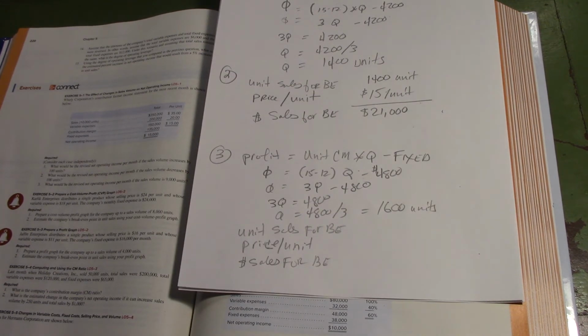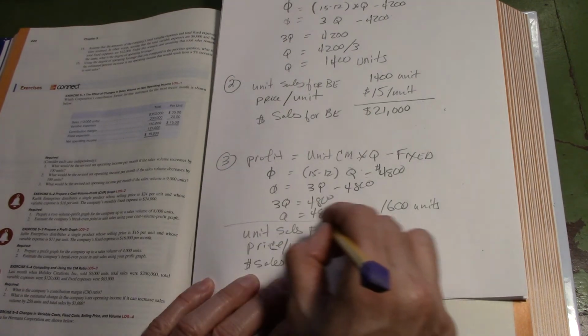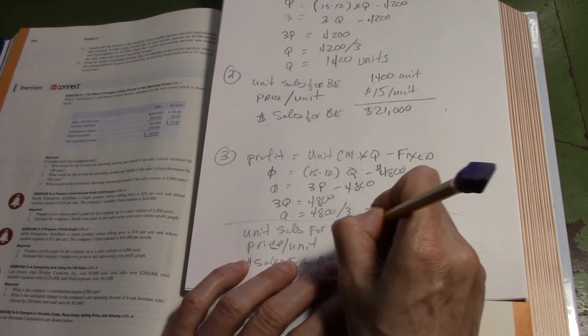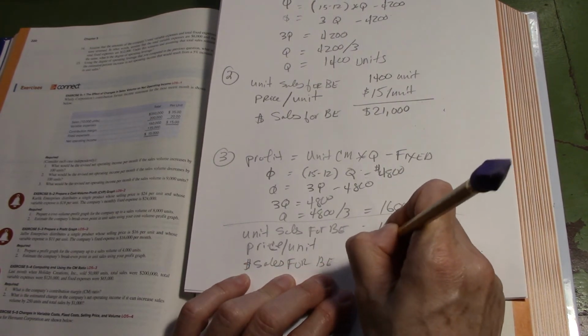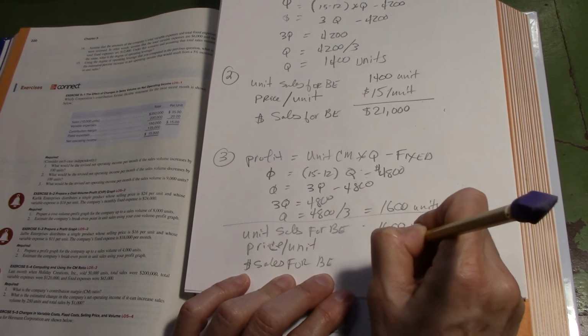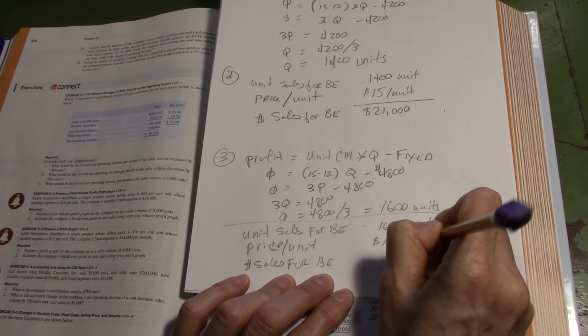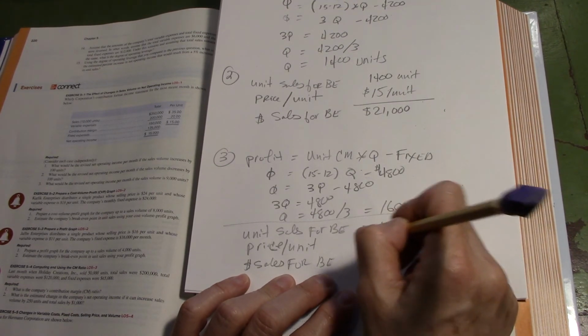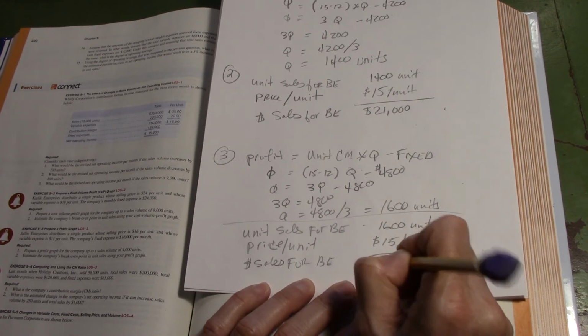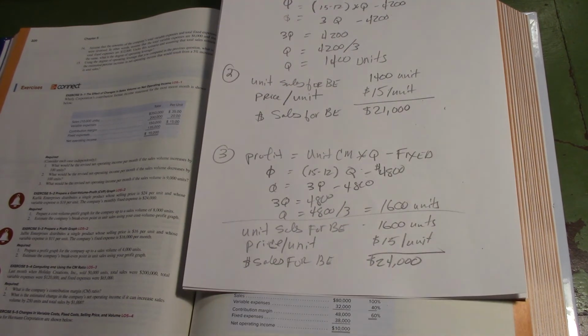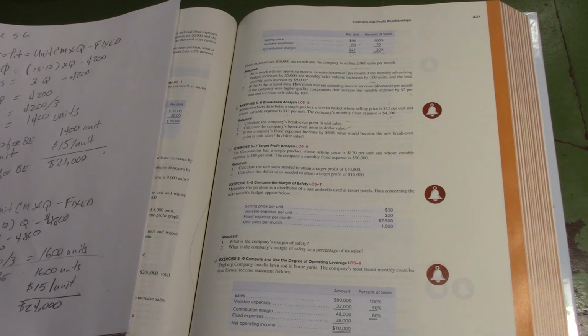All right. That's pretty easy. So to calculate in terms of dollars, I know my break-even is 1,600 units. I know I sell them for $15 per unit. So 1,600 units times $15 per unit is equal to now $24,000. So my break-even is higher by $3,000 more. All right, well, I think that's it. Yep, that's it for that one.